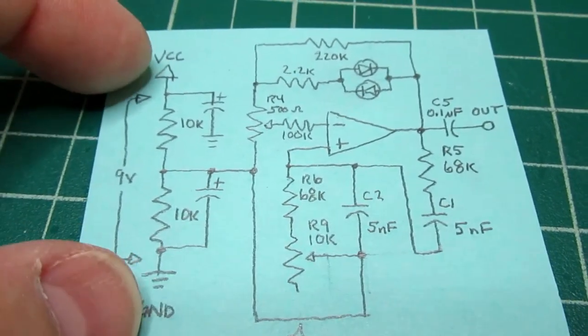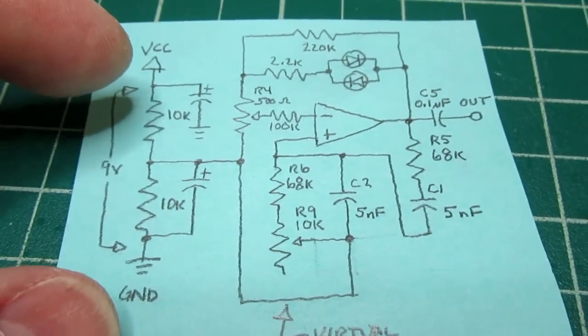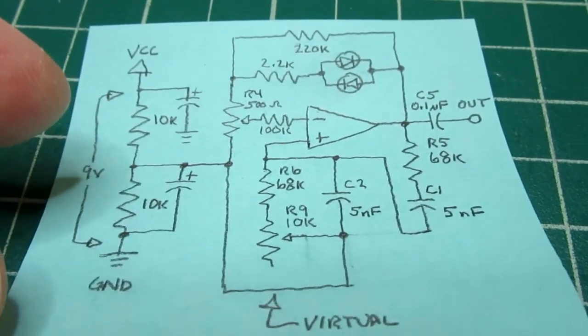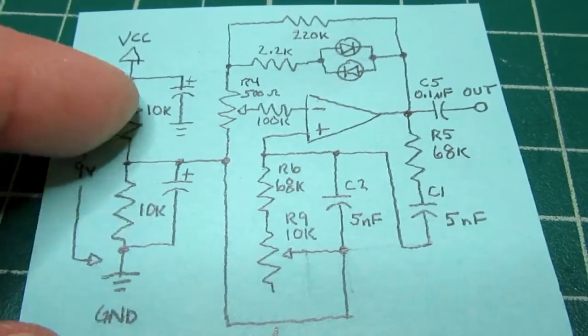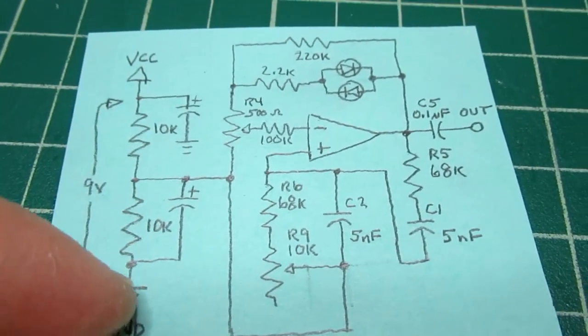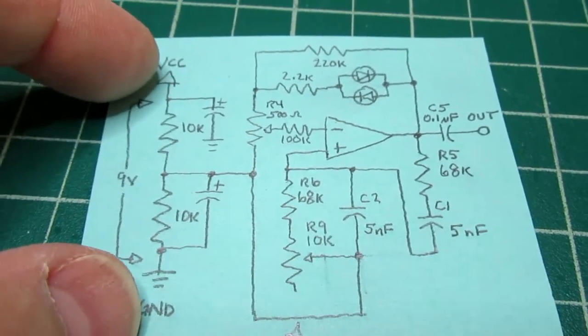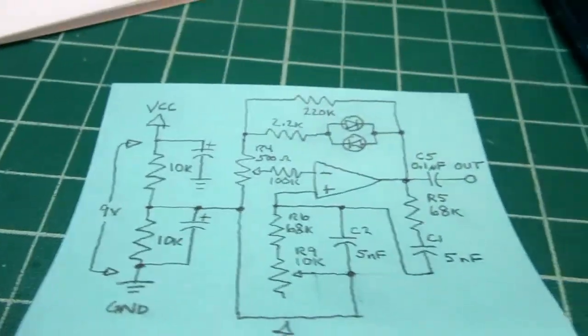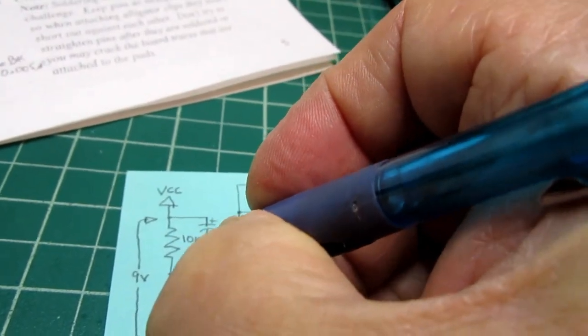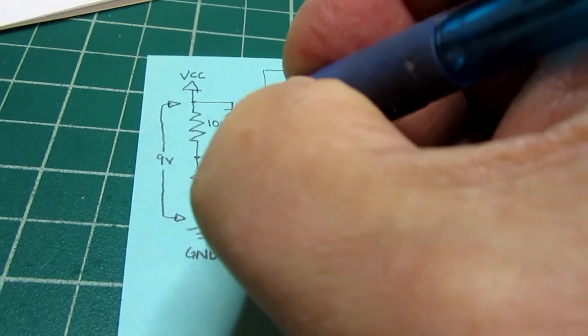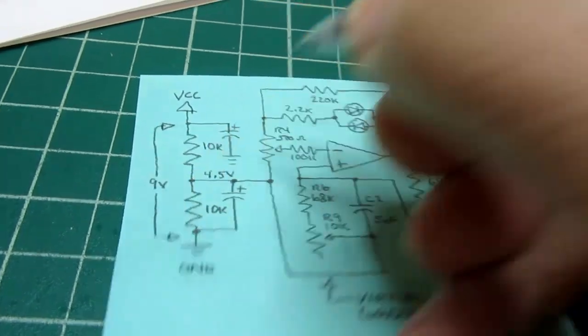Supposed to be 9 volts between those. So we have to establish the artificial ground for the circuit common, and that's done with two 10K resistors in a voltage divider between VCC and ground. So we actually get 4.5 volts at this point.